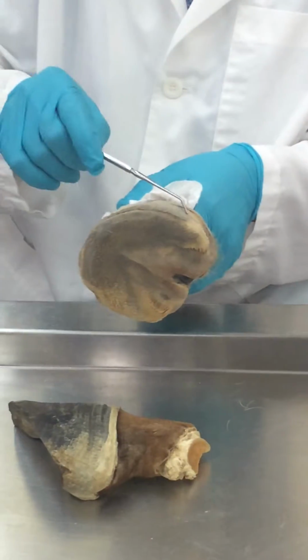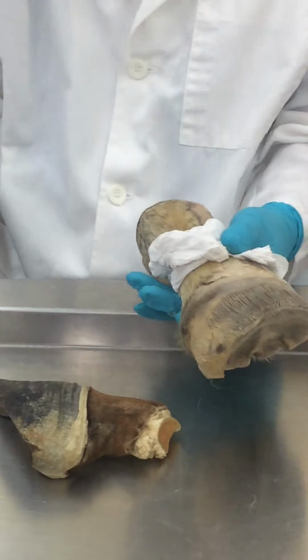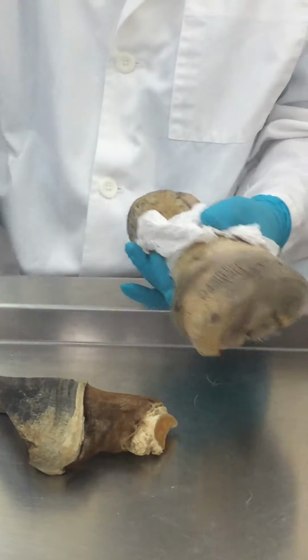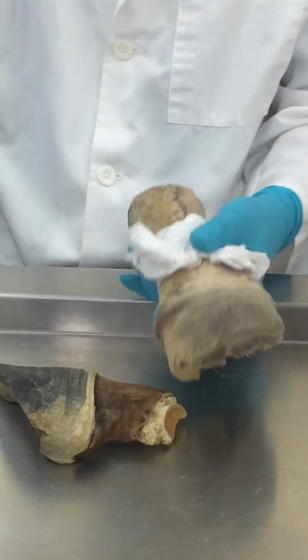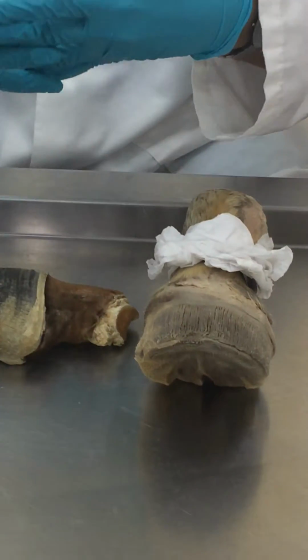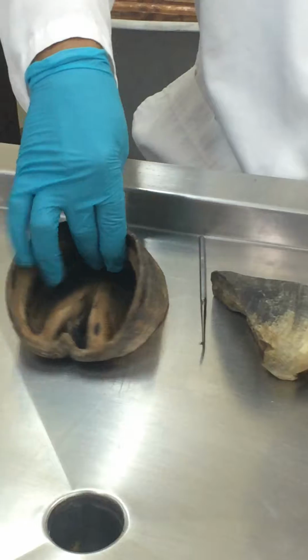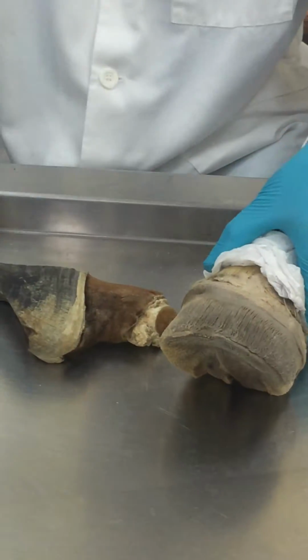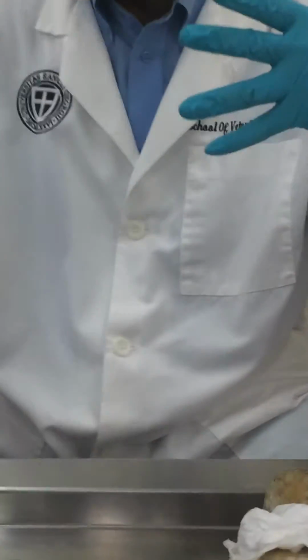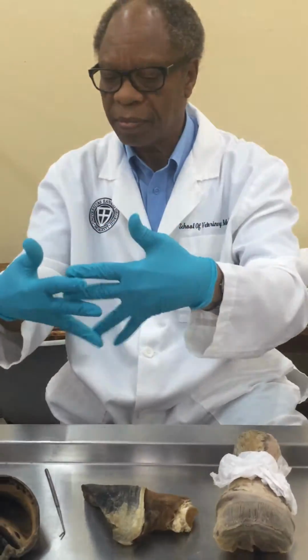These are the sensitive ones. Sensitive laminae or dermal laminae. How many of them? About 600. What do they do? They interdigitate. These would interdigitate with those, so that the hoof wall can be held in place. And because of that, there's very little space between dermal and epidermal.